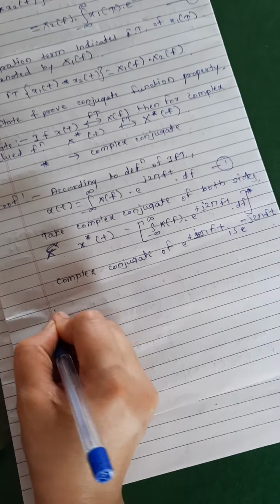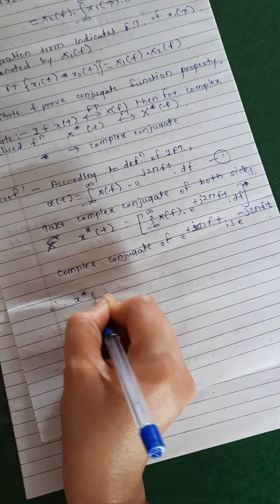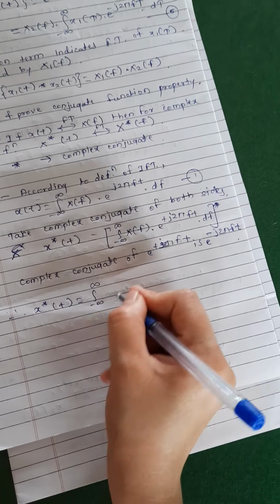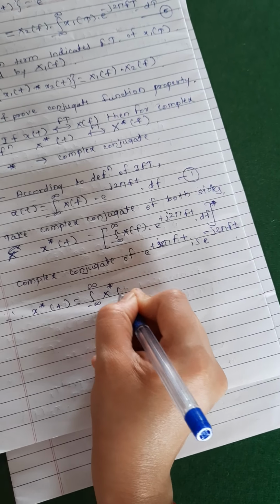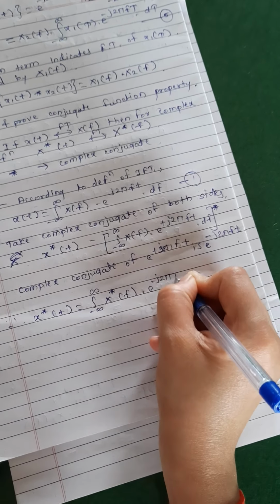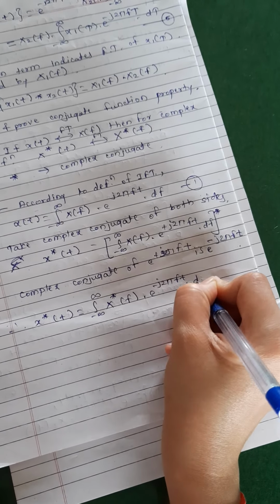So we write the complex conjugate of x of t is equal to the integral from minus infinity to infinity of the conjugate of X of f e raised to minus j 2 pi f t df.